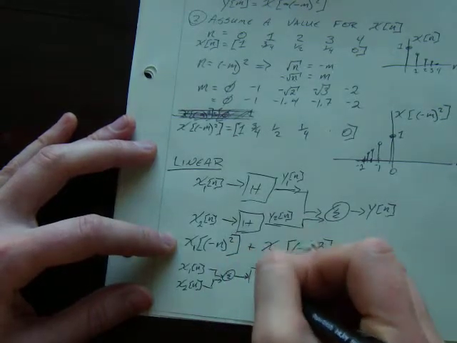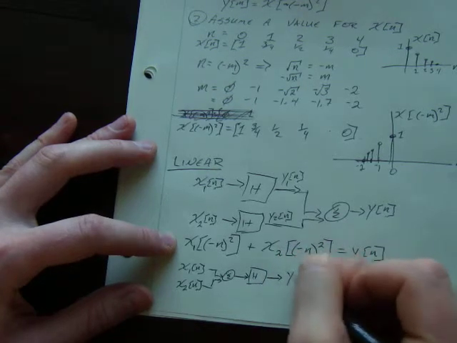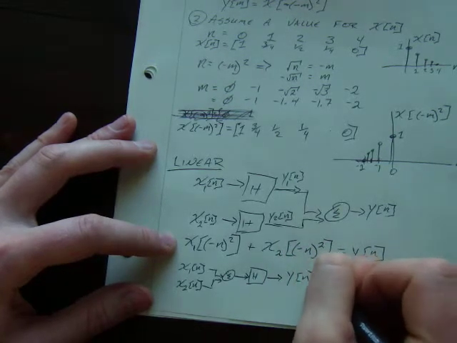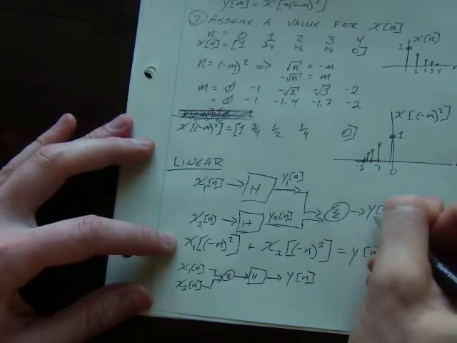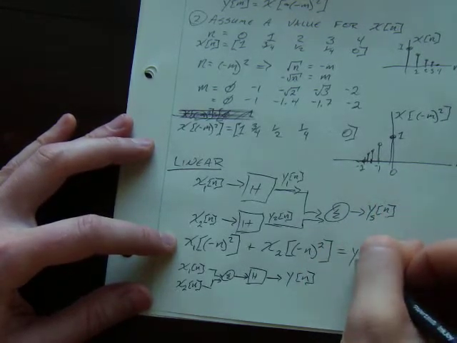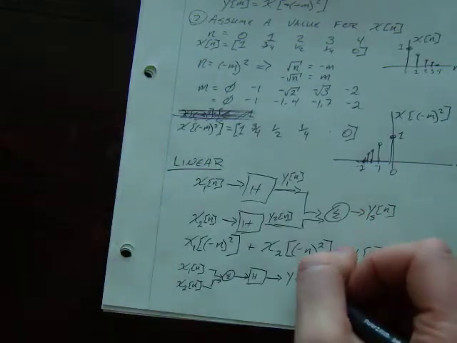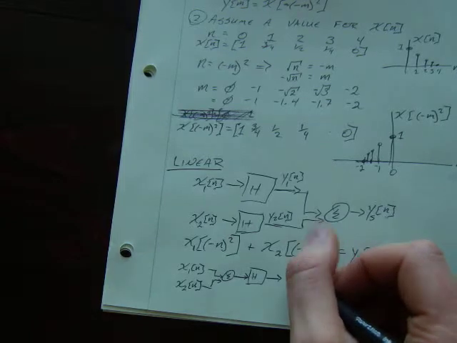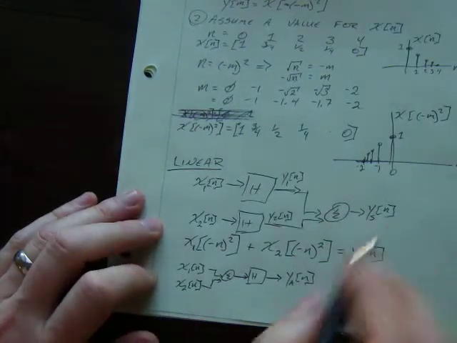The output of that goes through the system h, and the output of this is y of n. And the question is, if this y of n, and we'll call this y of s, and we'll call this y of a, y of additive. Let's call this the sum and the additive.